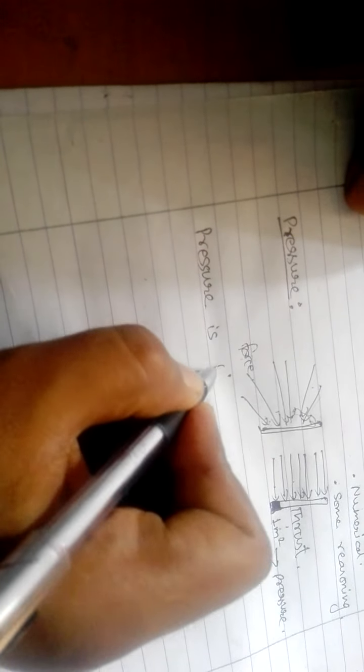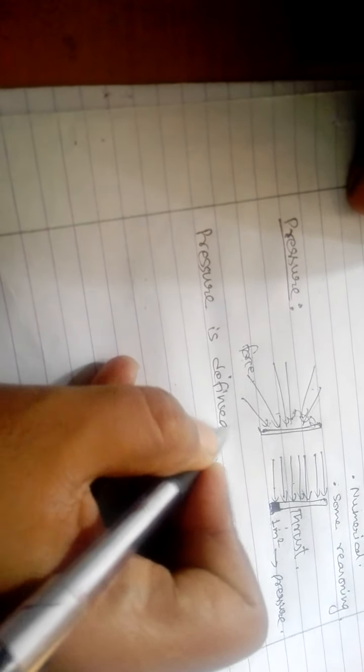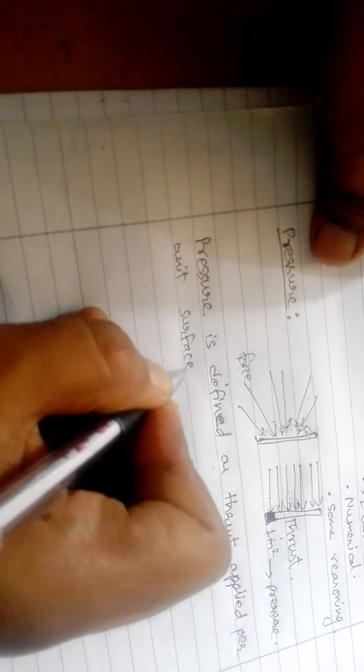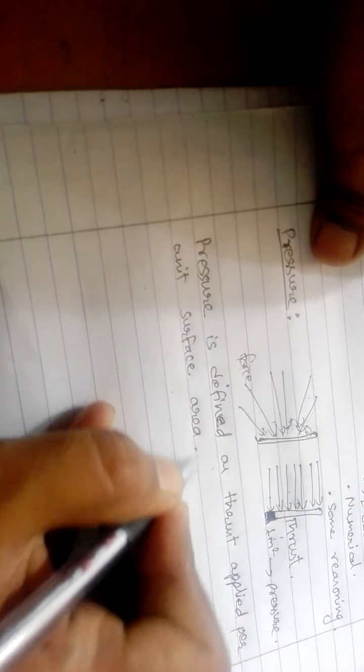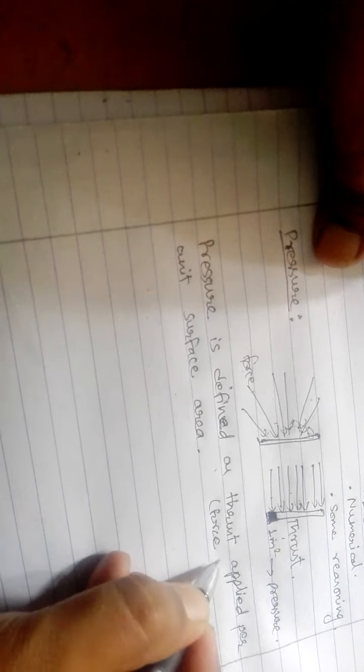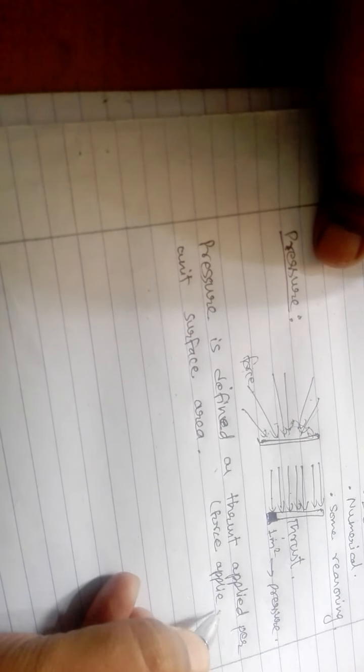Pressure is defined as thrust applied per unit surface area. Now instead of thrust you can also write force applied perpendicularly.